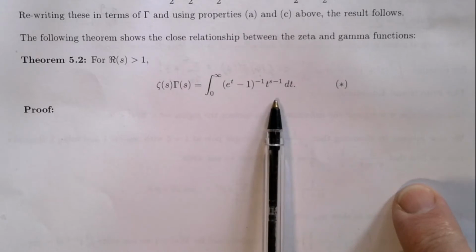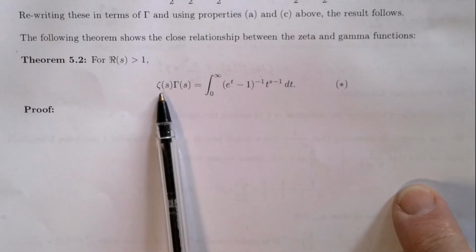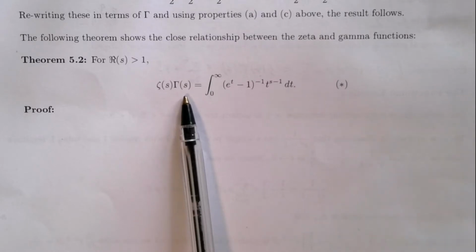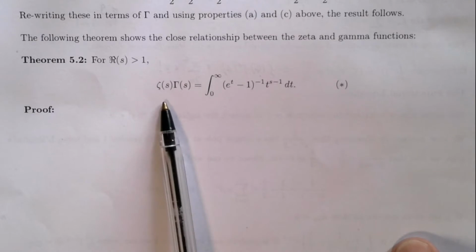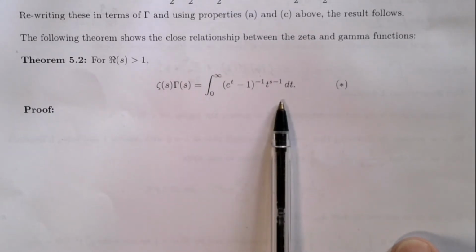You might like to just stand back and enjoy, in some sense, the philosophy here: we're starting off with a function that really gives us information about prime numbers. We've got gamma, which really is an extrapolation of the factorial function, and the two are related together almost mysteriously by this rather strange looking integral.